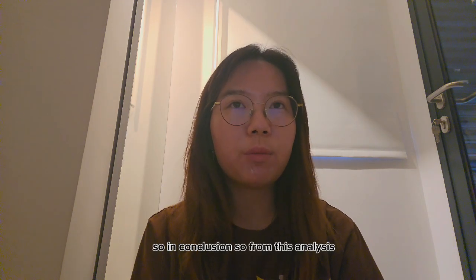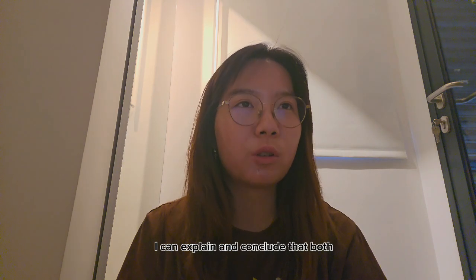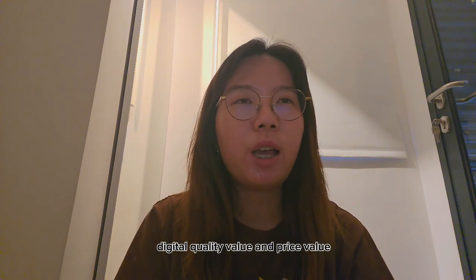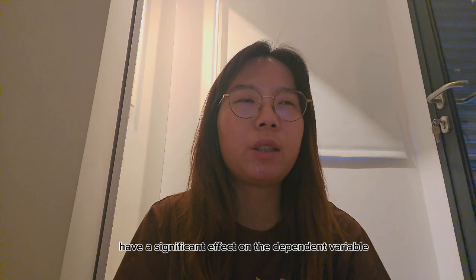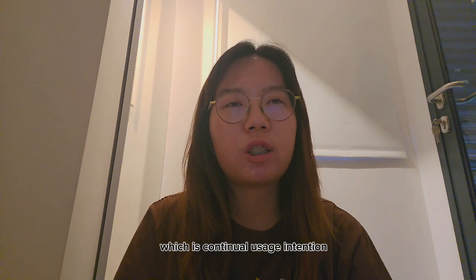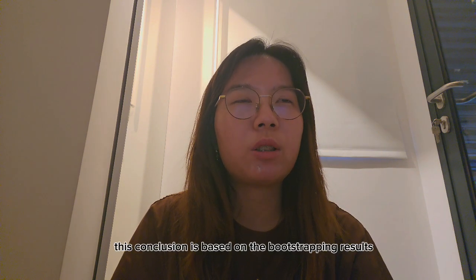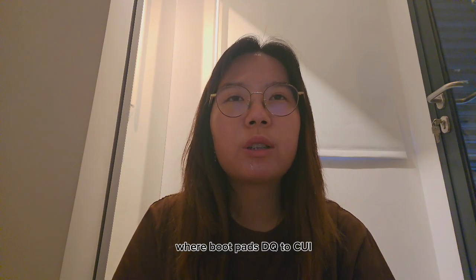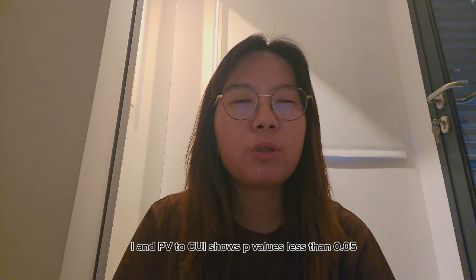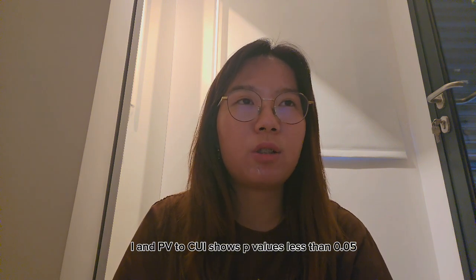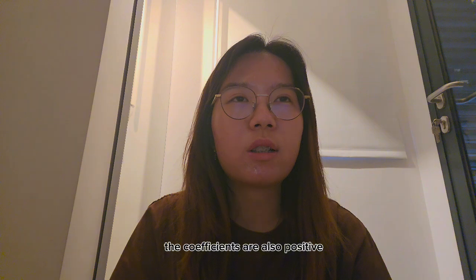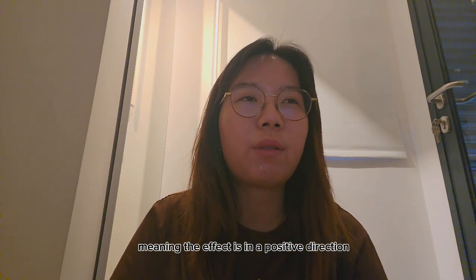So in conclusion, from this analysis, I can explain and conclude that both independent variables, digital quality value and price value, have a significant effect on the dependent variable, which is continual usage intention. This conclusion is based on the bootstrapping results where both paths, DQ to CUI and PV to CUI, show p-values less than 0.05, indicating statistical significance. The coefficients are also positive, meaning the effect is in a positive direction.